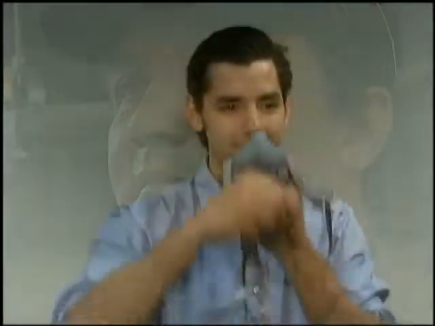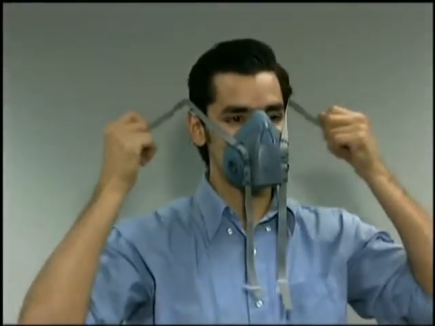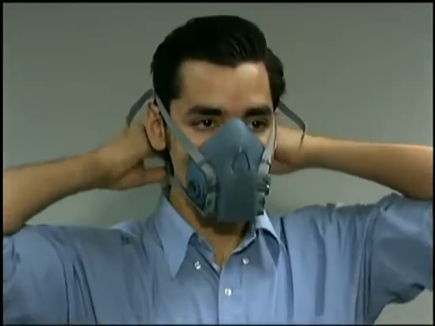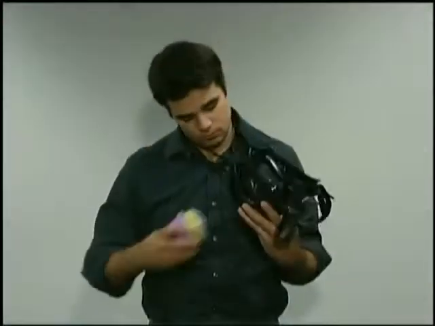Mustaches only to the corner of the lip, and sideburns only to the earlobe. Being clean-shaven is the key. Even a day's growth of stubble may interfere with a good seal. Likewise, face and body piercing jewelry must be carefully assessed and possibly removed.